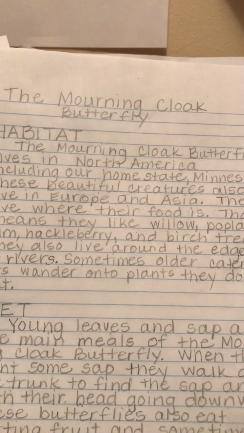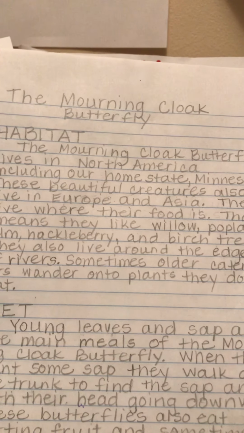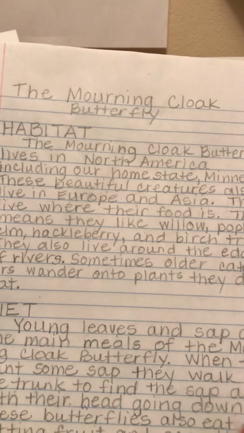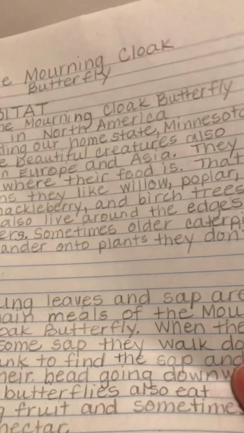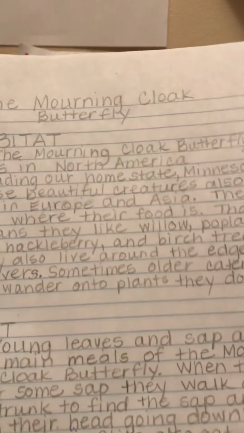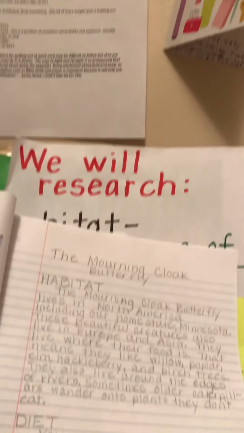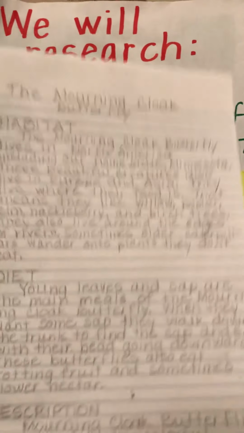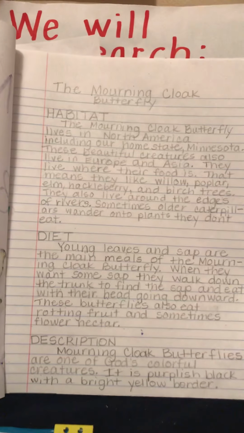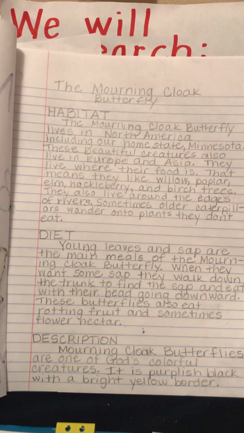Don't forget capitals and periods. Don't forget to be very neat. And then I would really like for you to show one of your parents, or maybe you have an older brother or sister. That would be really good. They can look at your paragraph and tell you where you need to put in some capitals or periods.